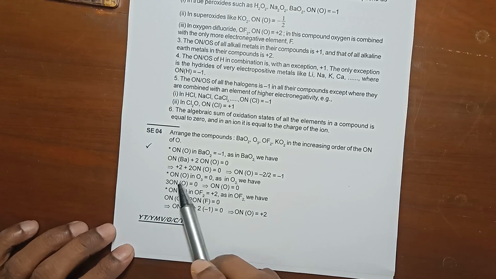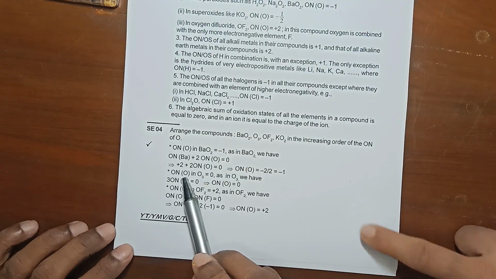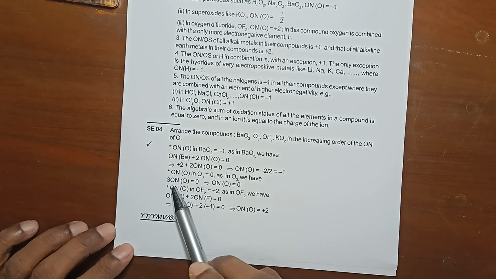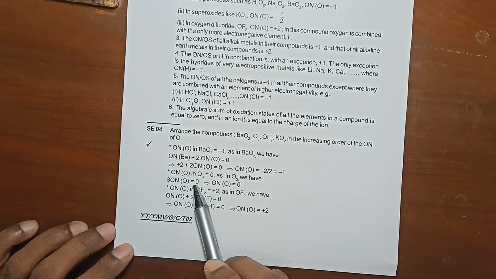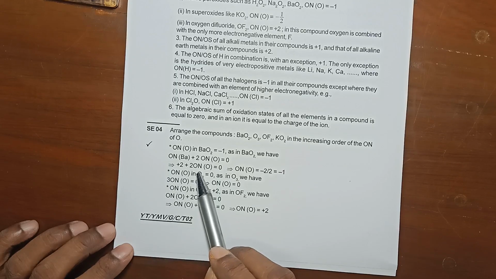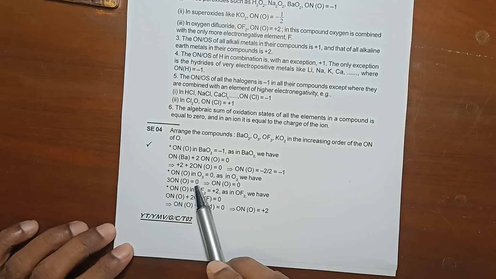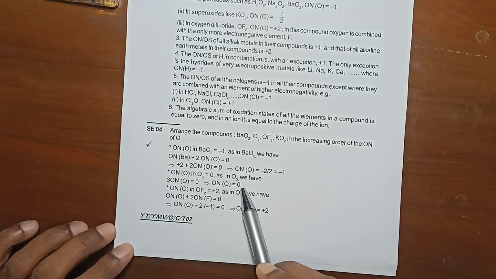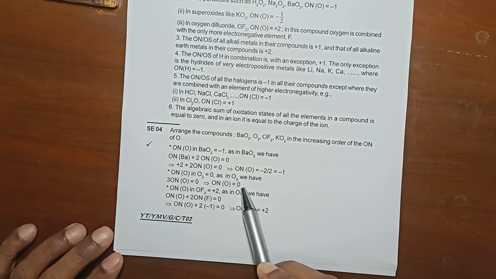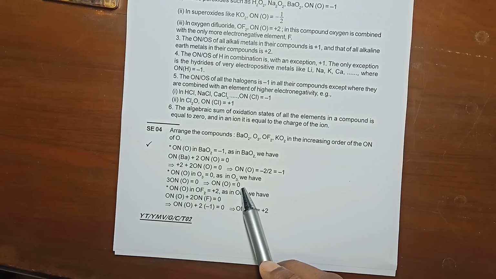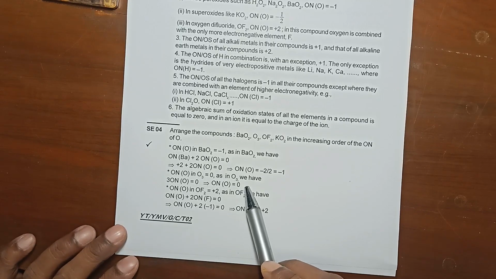Now come here, ozone. The oxidation number of oxygen in ozone is 0. Why? Let us see. The formula is O3. So 3 times the oxidation number of O equals 0, because the total charge of O3 is 0. So the oxidation number of oxygen equals 0. As already explained, not only O3, but N2, H2, S2, S6, all will have the 0 oxidation number.